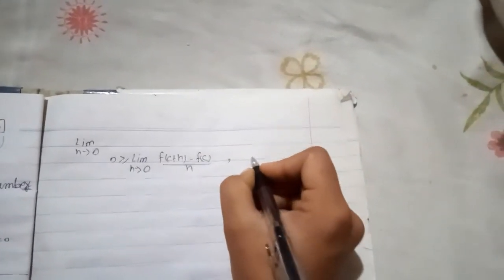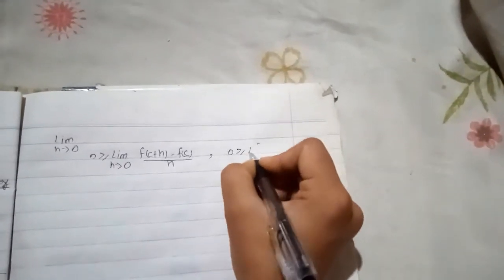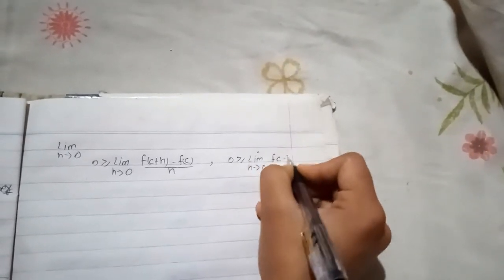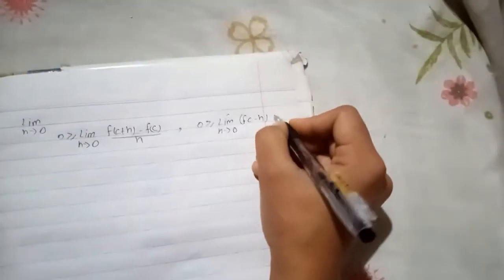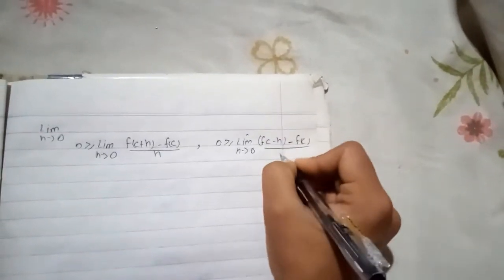And we also write 0 greater than or equal to the limit as h approaches 0 of (f(c-h) minus f(c)) over h.